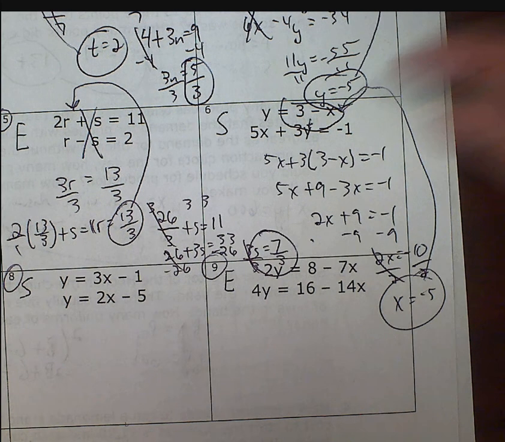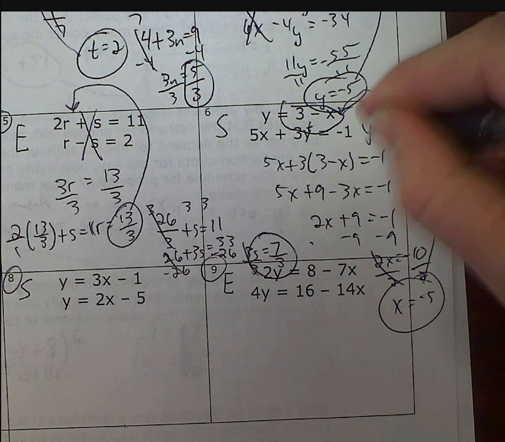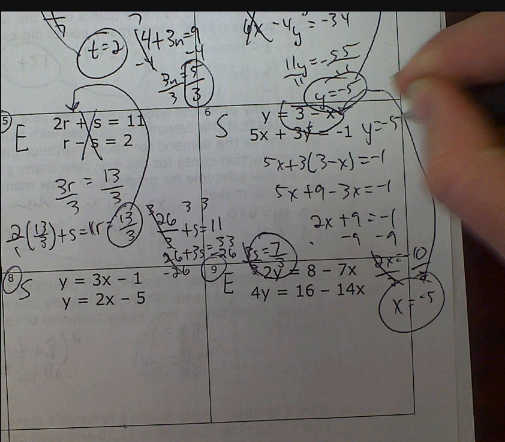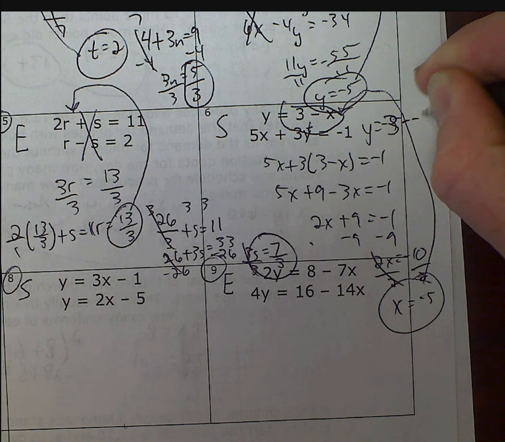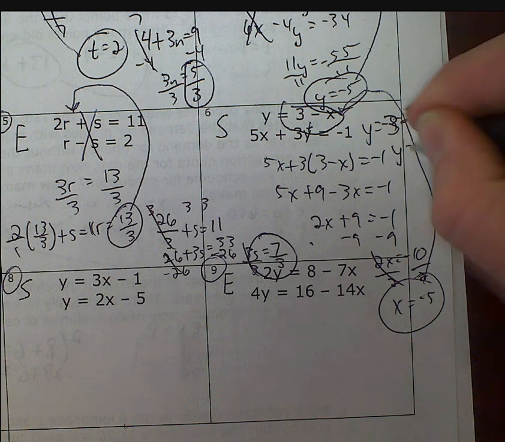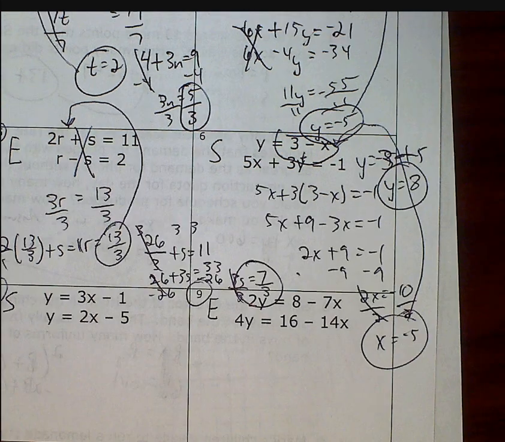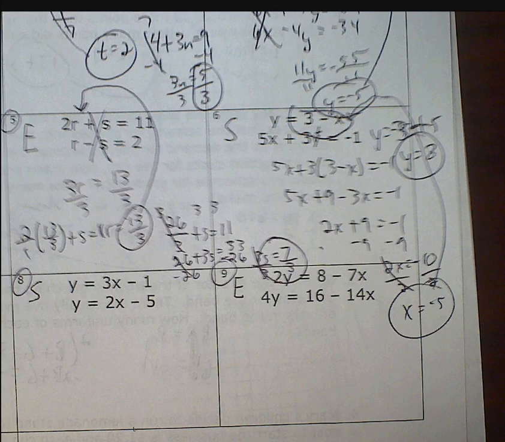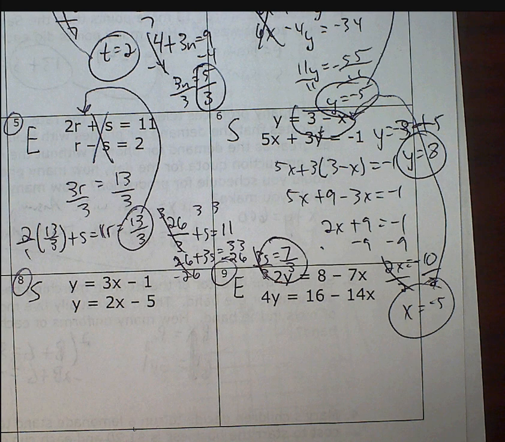I take -5 and I plug it back in. Y equals 3 minus -5, that's +5. So that would be y equals 8. I'm going to pause here, and then I will create a video number 2.